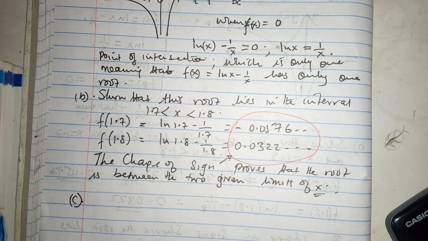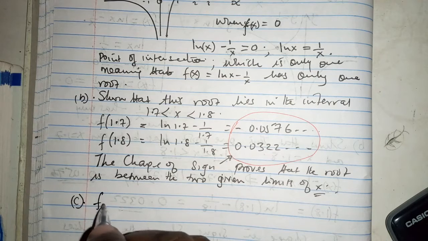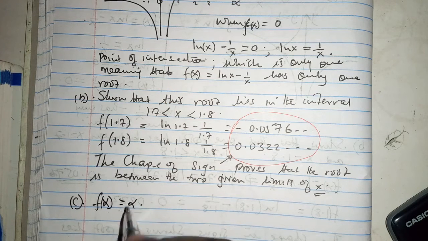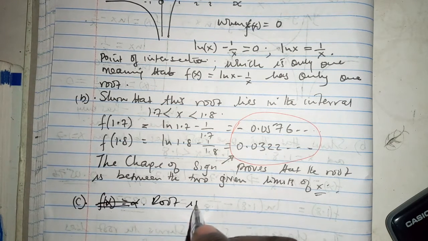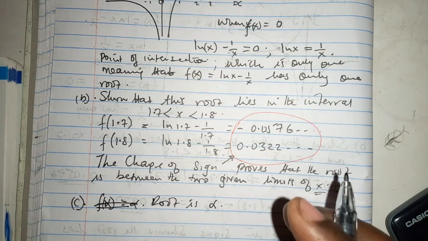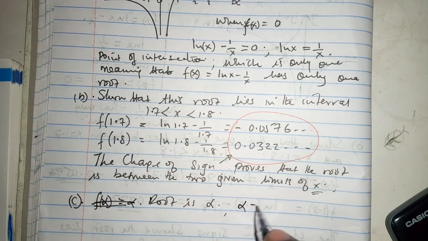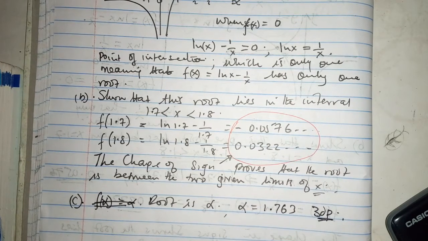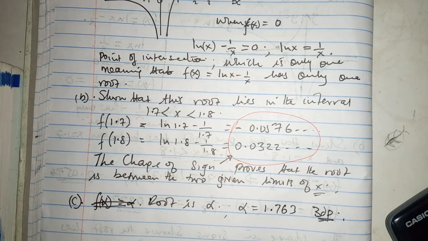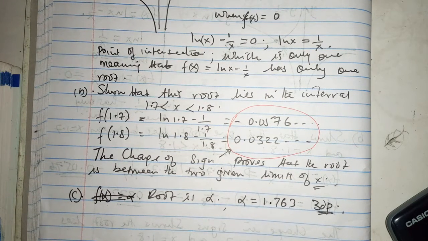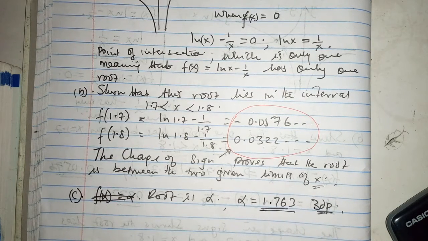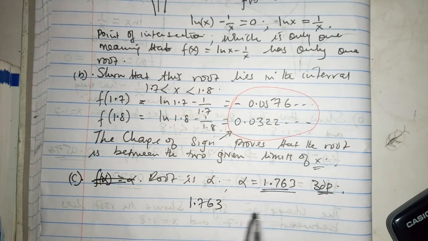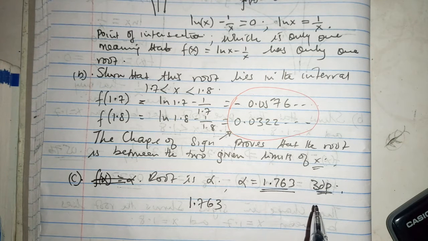Part C is asking, given that the root of f(x) is alpha, show that alpha is 1.763, correct to 3 decimal places, and this is now the bone of contention. The reason is that when we talk about the root itself, it is now squeezed into a very, very small boundary, then we are saying that if we take 1.763, the root is this, correct to 3 decimal places.